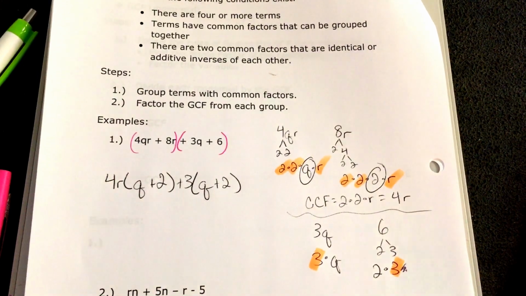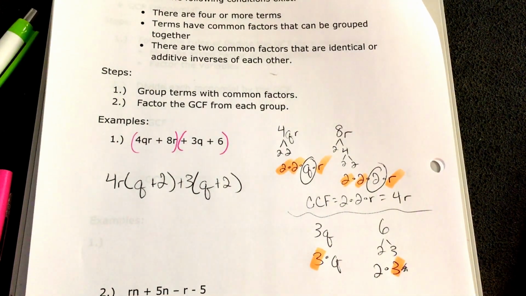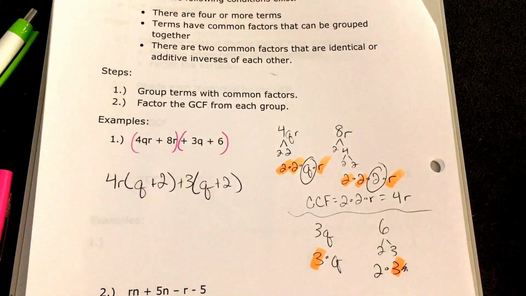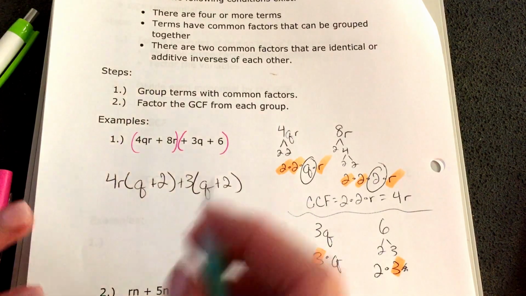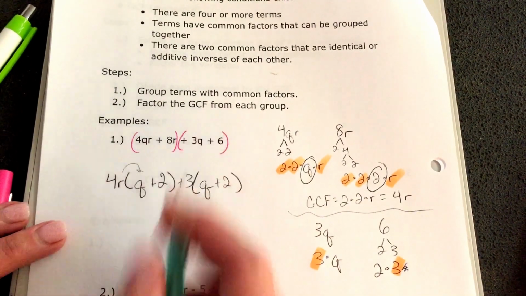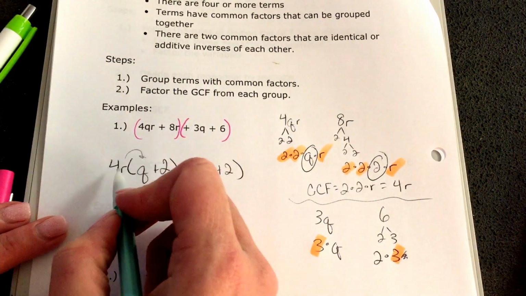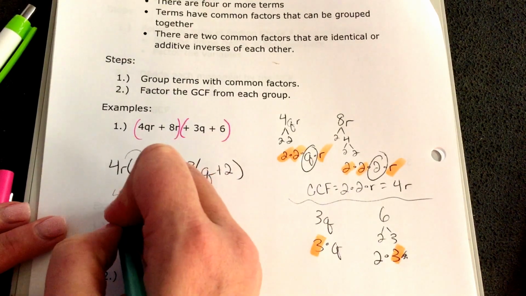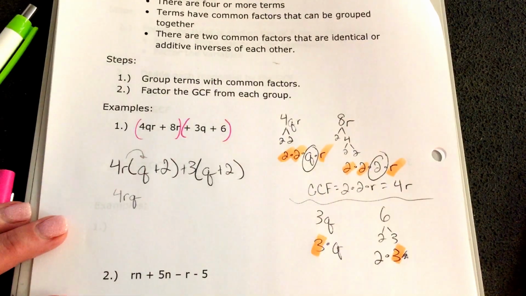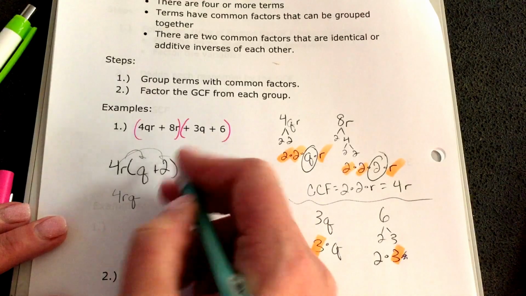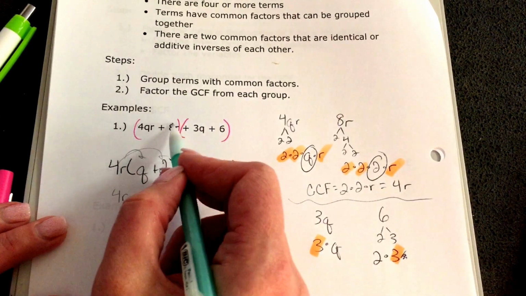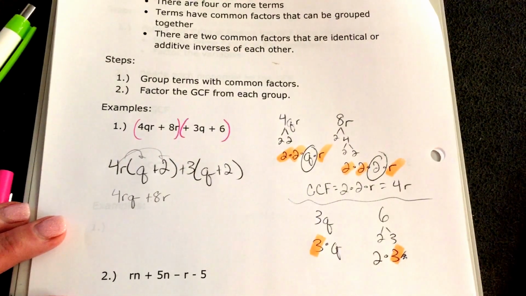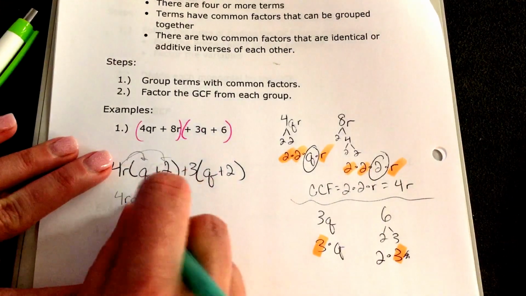Why? Let me tell you why. Does somebody have a pencil? Can I see your pencil real quick? Let me show you why this works. Distributive property. If I were to distribute this back across, look: 4R times Q is 4RQ. 4R times 2 is plus 8R. Does this match that? Yeah. That's how you're getting that.